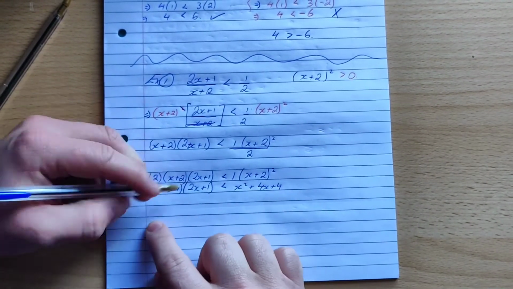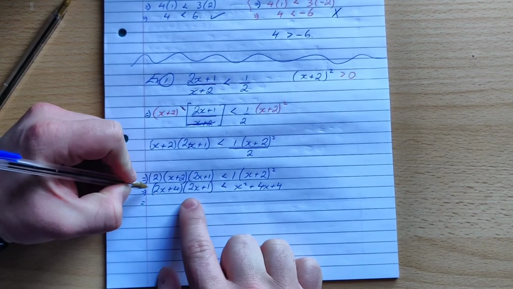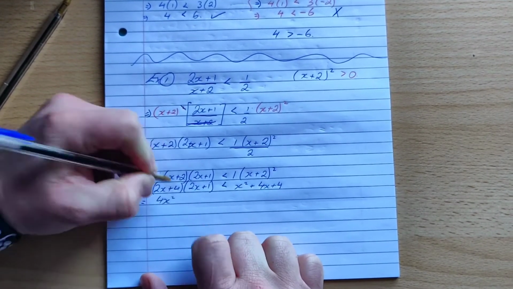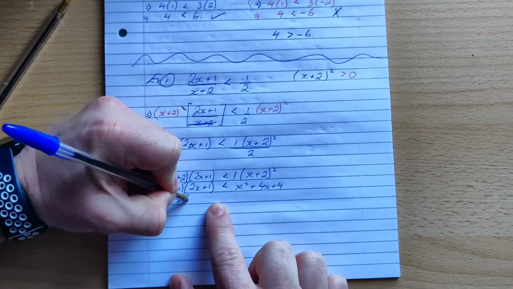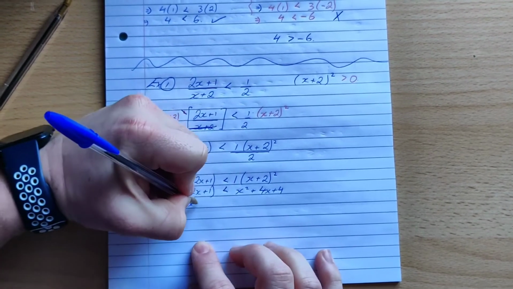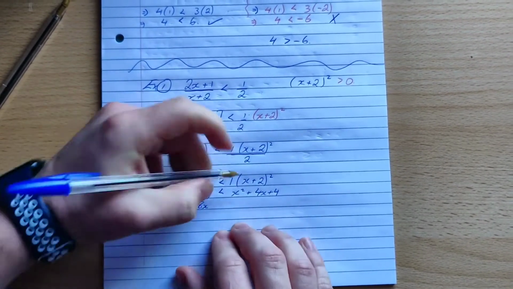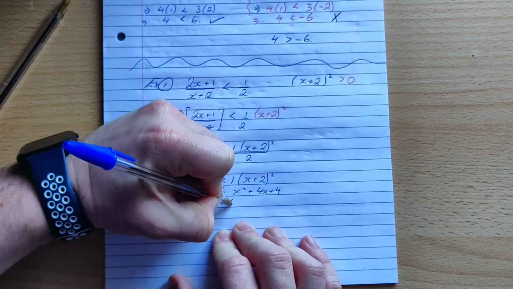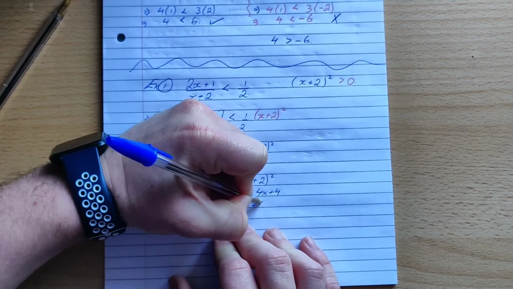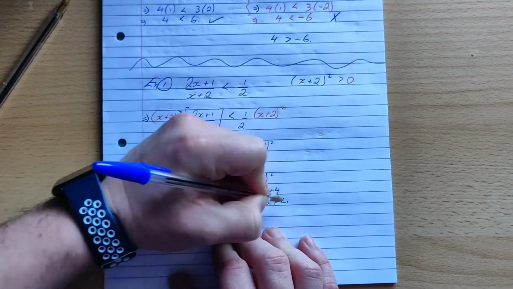So now I'll just expand this left hand side. We get 2x by 2x is 4x squared. 2x by 1 is 2x. 4 by 2x is 8x. And 4 by 1 is 4. Less than x squared plus 4x plus 4.